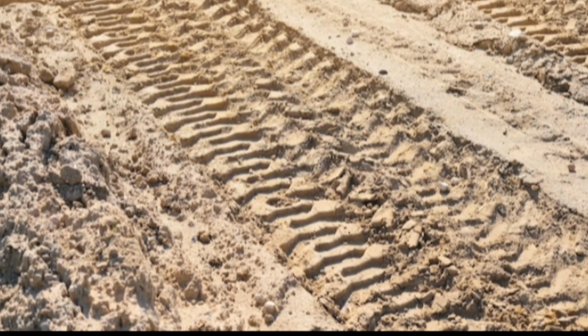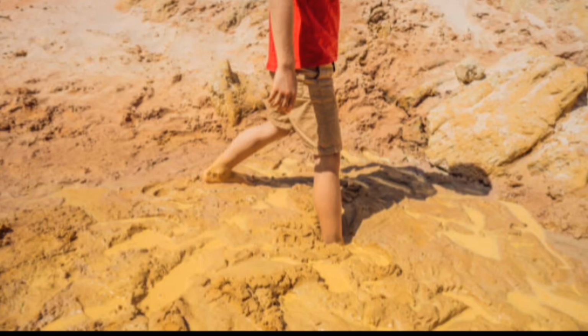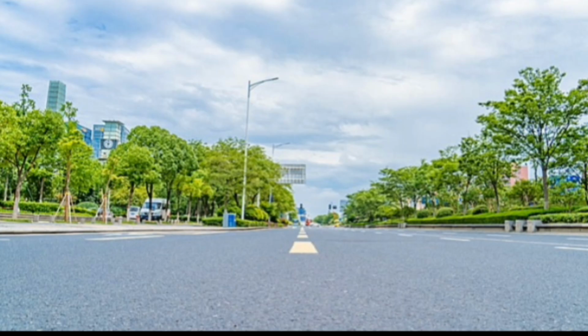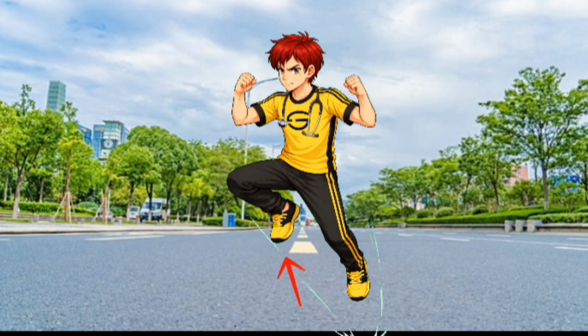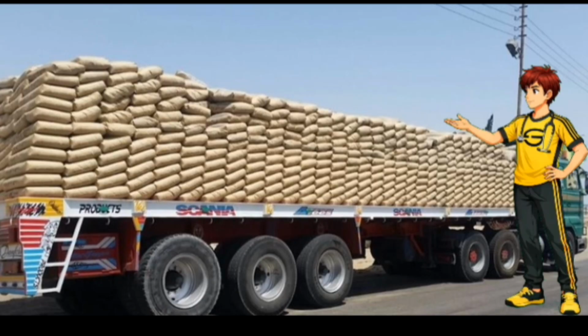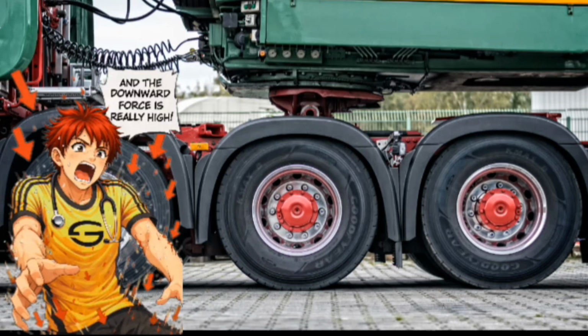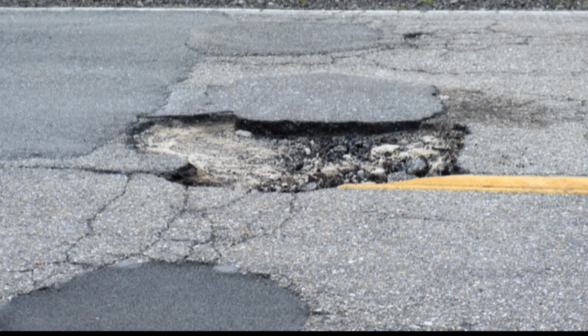Think of walking on soft ground. When the contact area is small, you sink. When the contact area is large, you stay on top. A fully loaded dump truck works the same way. When it carries a heavy load, the downward force becomes extremely large. If only a few axles touch the road, the pressure becomes too high and damages the pavement.